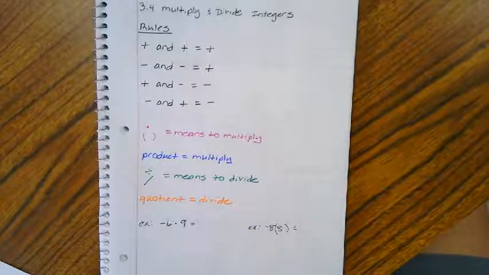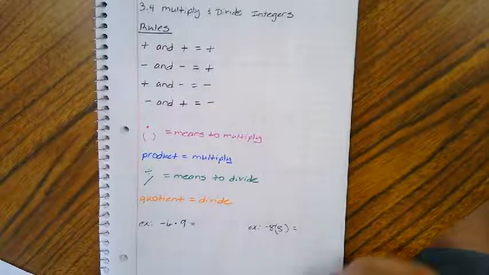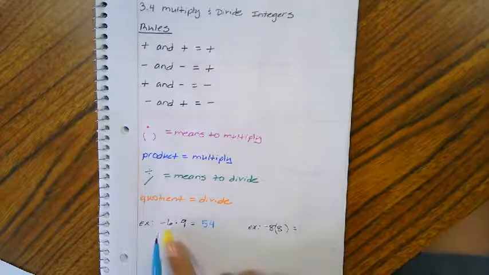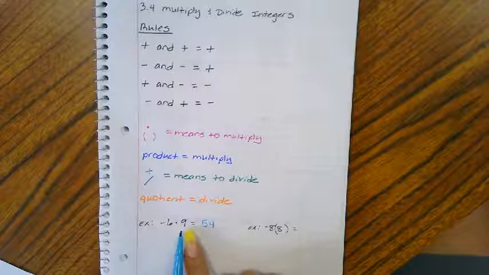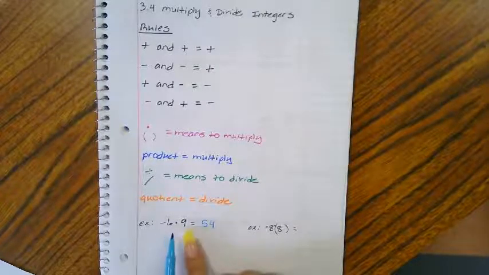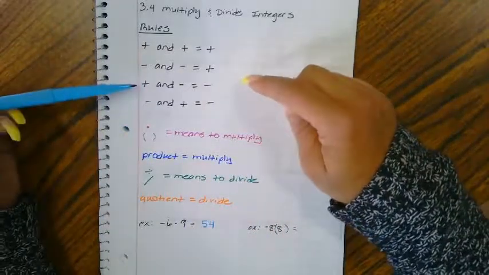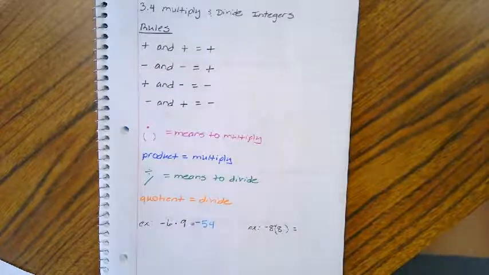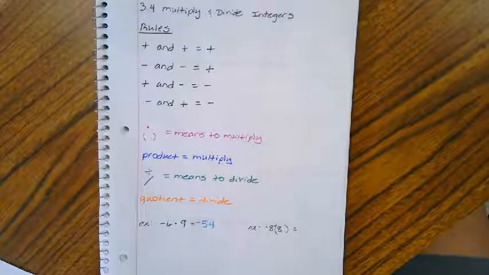You're going to either find the row of the 6 or the row of the 9 and go over 6 or go over 9, depending on where you started. So go ahead and do that real quick. You should get 54, right? But we are multiplying a negative and a positive number, because there's no sign in front of the 9, so it's a positive number. A negative and a positive, we look up here, our answer is going to be a negative. So that has to be -54, you guys.